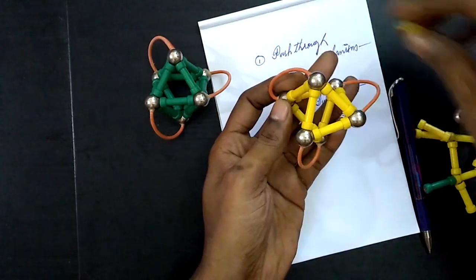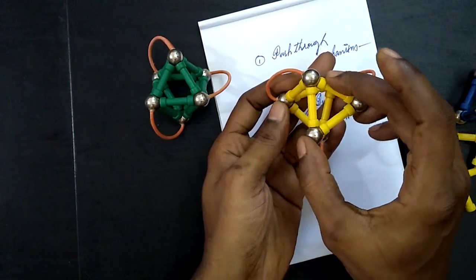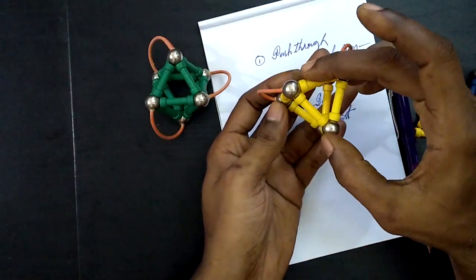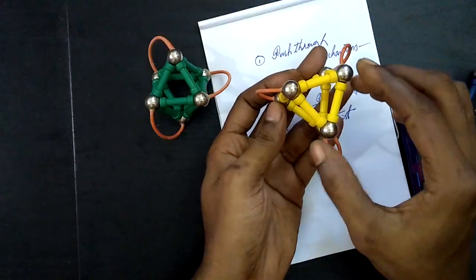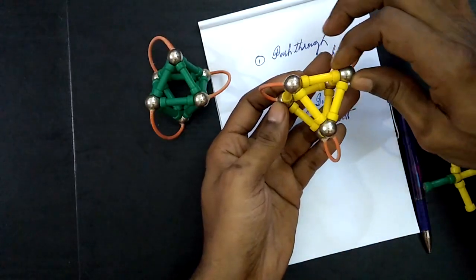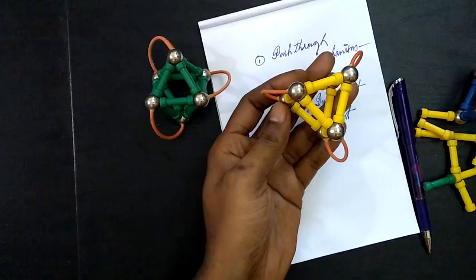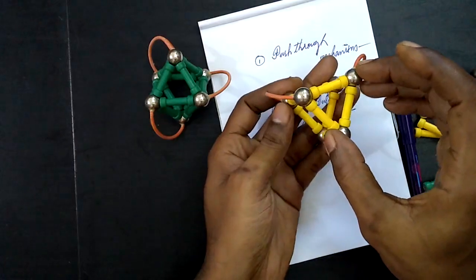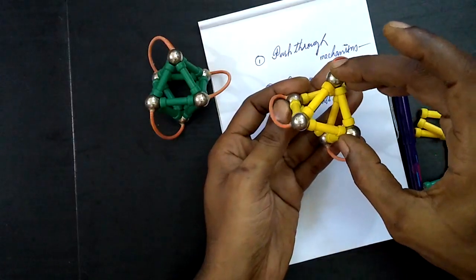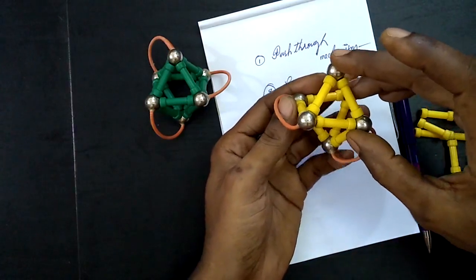So now it will be easy for me to twist it. Now you have the trigonal prism. And by twisting further 60 more degrees in the same direction, you will get back again your octahedron.